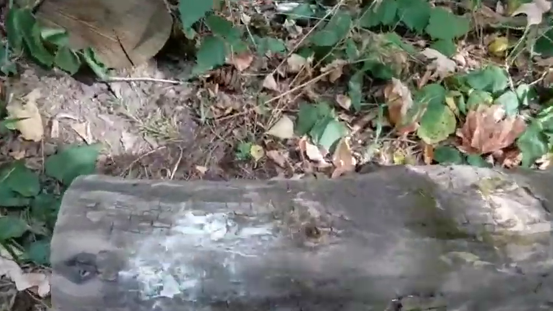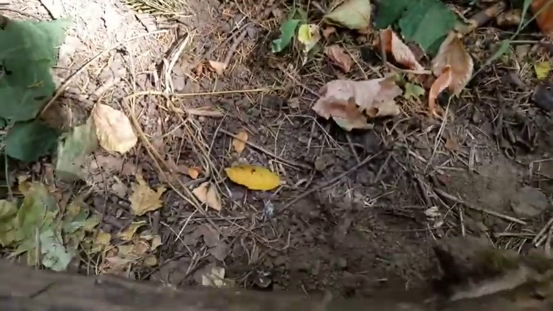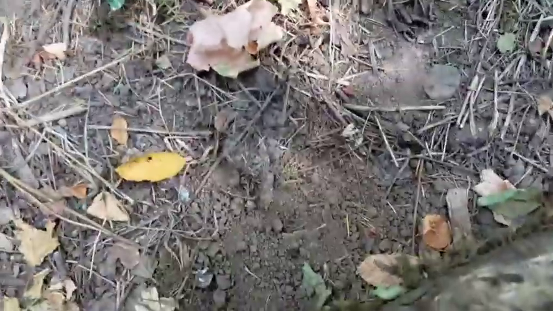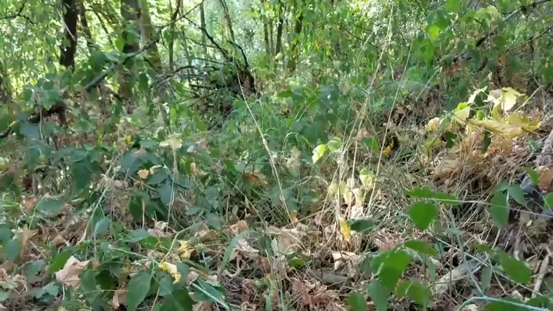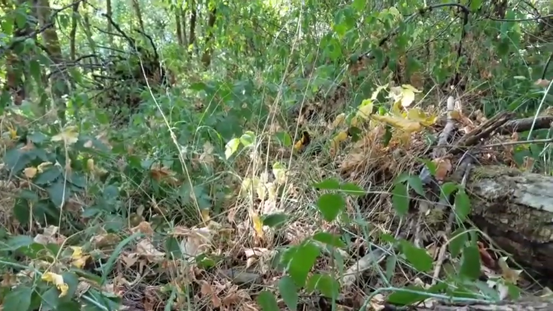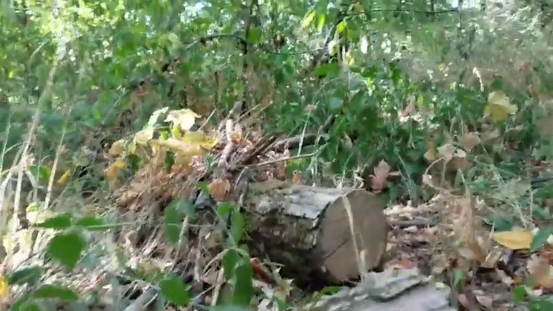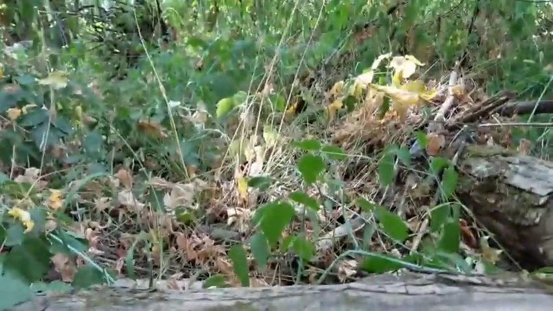A good place to look for bugs is under logs. There often are interesting bugs under logs. It doesn't look like there's any under this one. So I haven't really found any bugs under these logs.